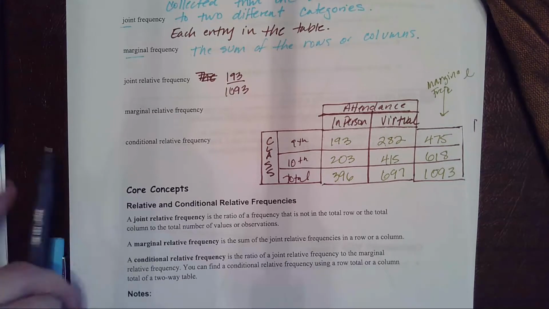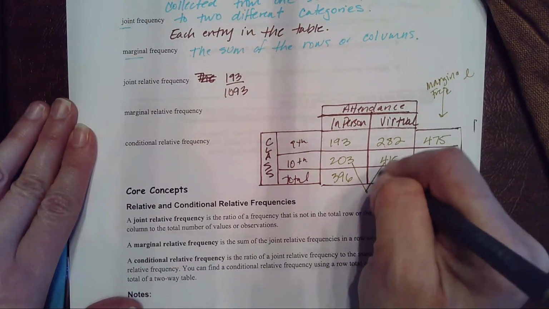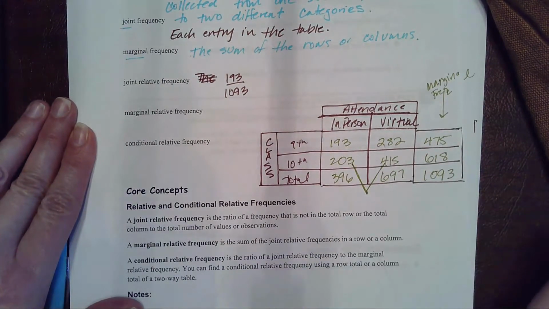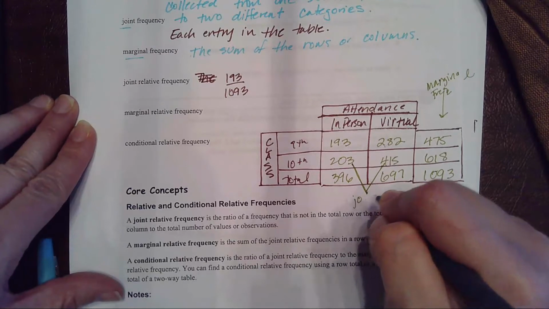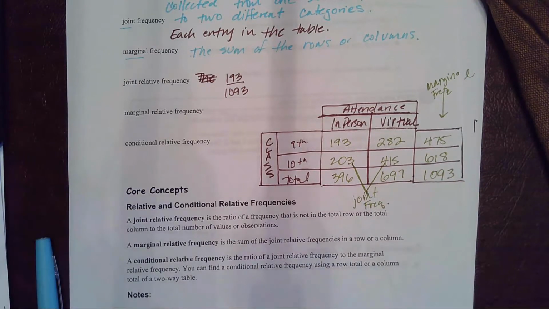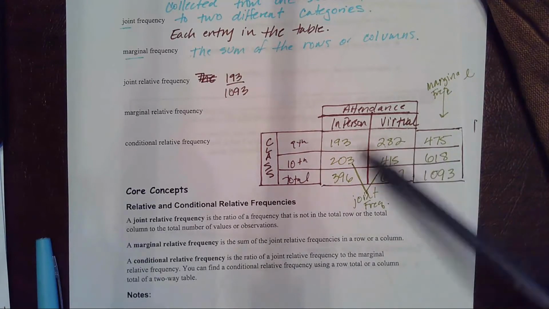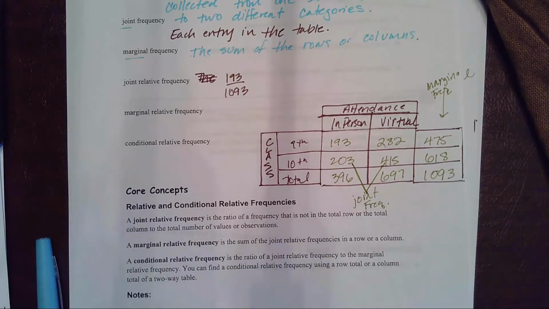Just to add this in here: each individual item right here, like the 203, the 450, the 193, the 282, that's what we considered a joint frequency. Okay, so that's what a two-way table looks like. It's gathering data, we're storing it in our lovely little table here, and then we can make some predictions based off of that.